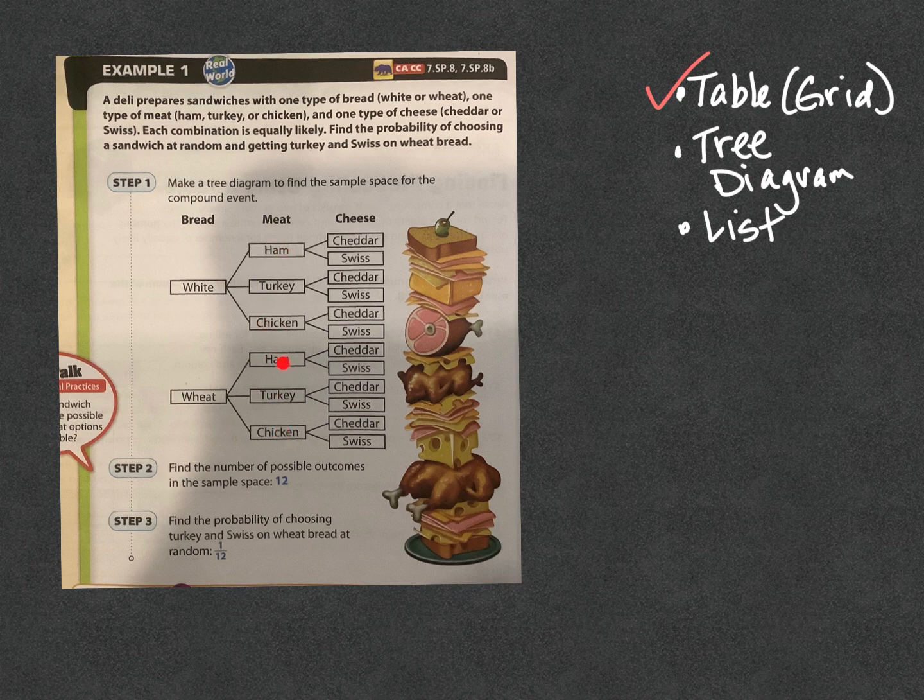So that second option goes in the second column and it branches off of each of your options in the first column. Then you can have one type of cheese, one only, cheddar or Swiss, one or the other. So we could have cheddar or Swiss with ham and white bread.